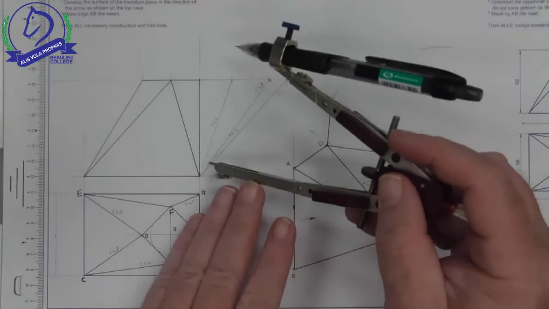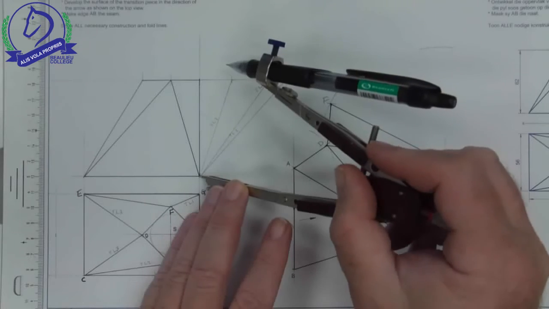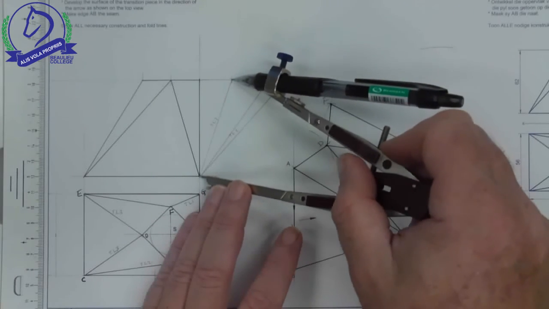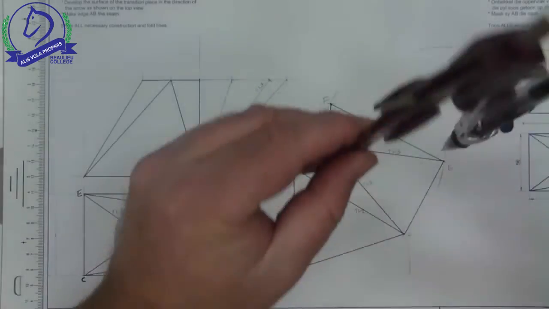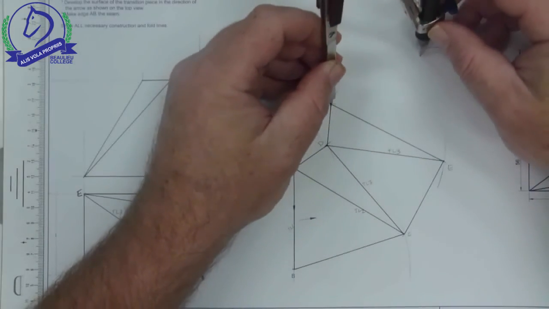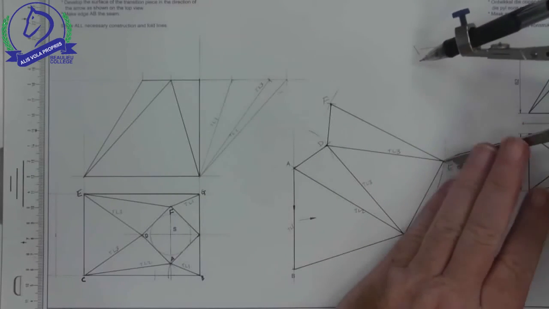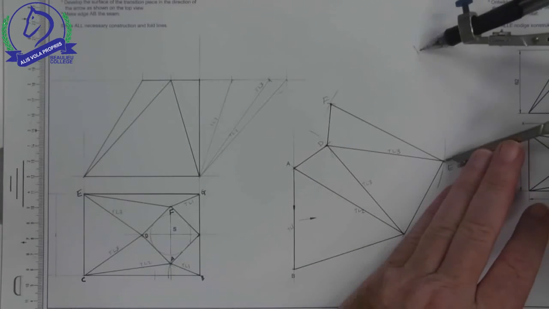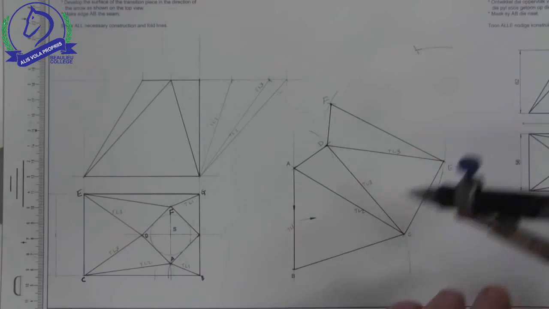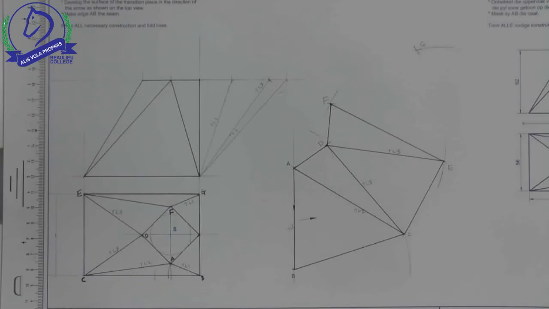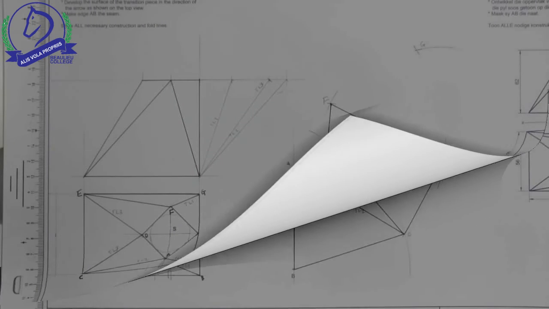So I'm going to find my true length 1 measurement, place that at point F and draw that down to get the intersection, giving us point G, and join those points up.